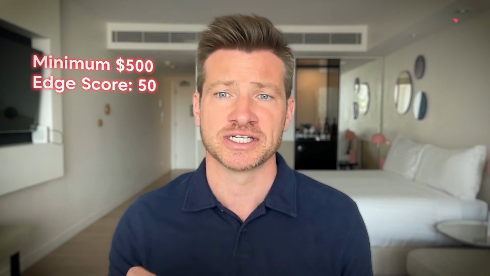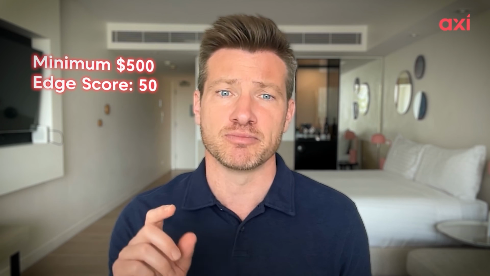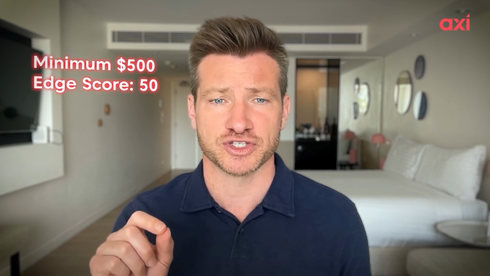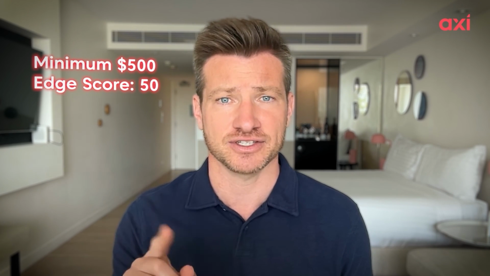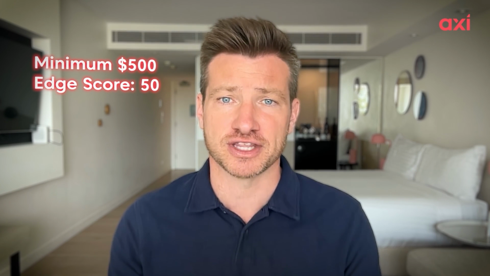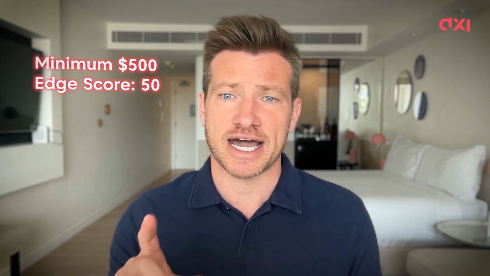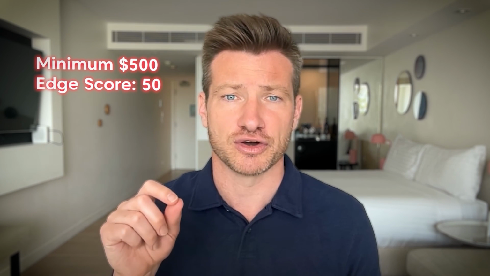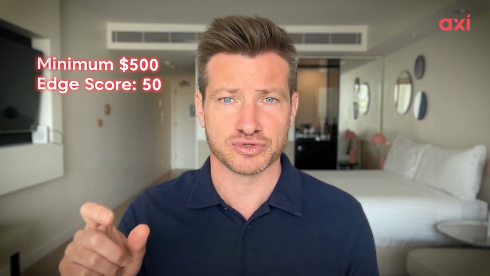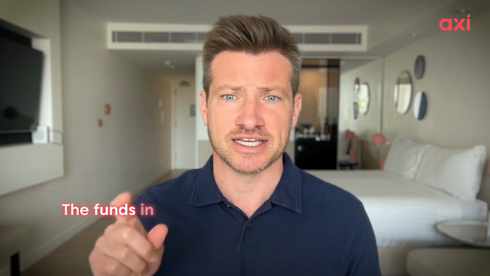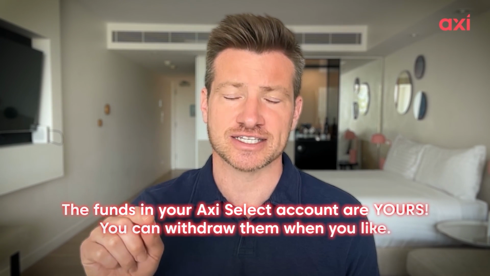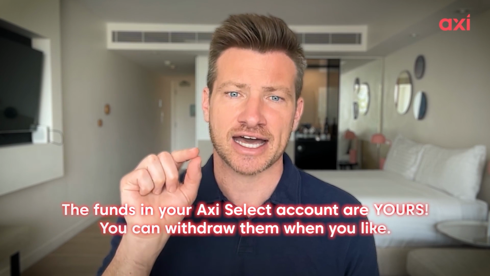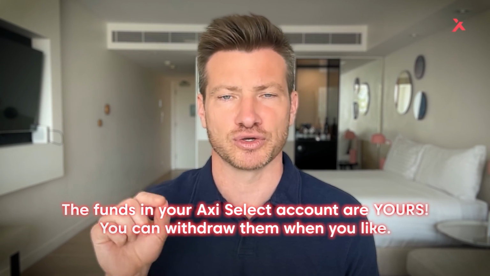Now, what Axi Select does require, however, is the trader to fund their own trading account, and once funded, keep a minimum amount of $500 in the account and have an edge score of 50 or more. At that point, Axi will fund the allocation account with $5,000 of their own funds for you to manage the capital. The key difference here is the funds in your Axi Select account are your funds, and you can withdraw at any point you choose to.